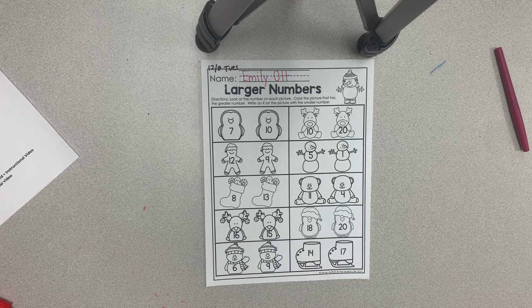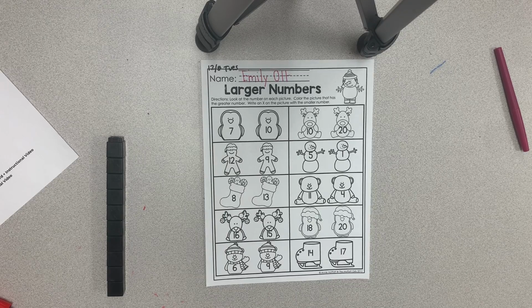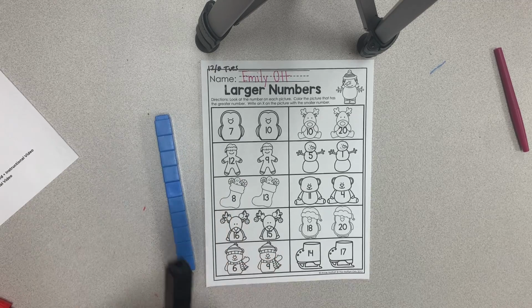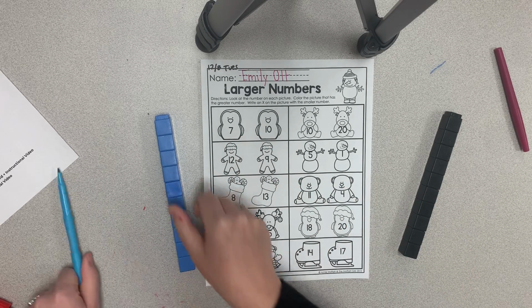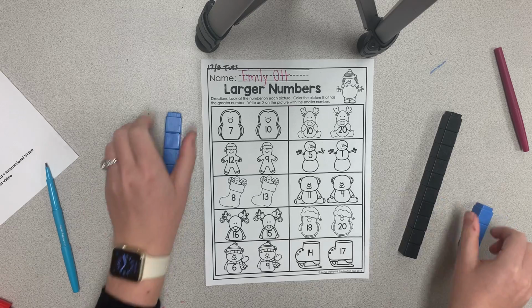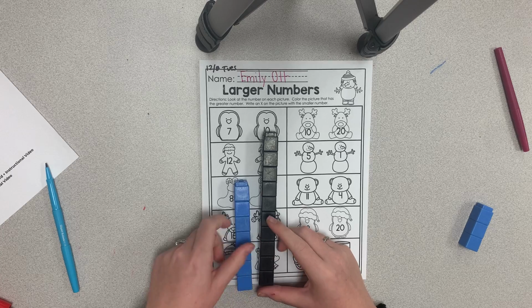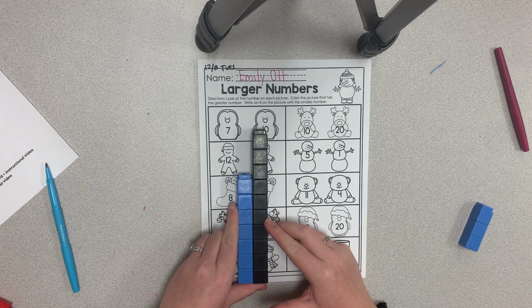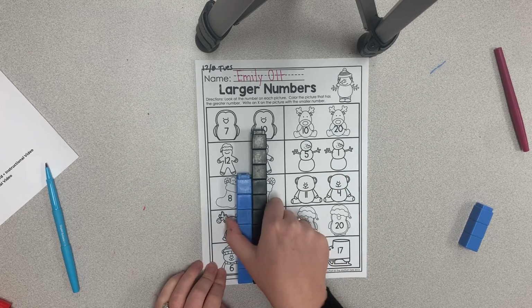So for this, I'm going to get my little blocks here, okay? Actually, I'm not going to use white. I'm going to use blue to compare the two. So we're going to look at the penguins first. I've got 7 and I've got 10. Okay, and I'm going to line them up. Larger numbers are the bigger ones. So here's 7 and here's 10. The larger number is the one that's taller.